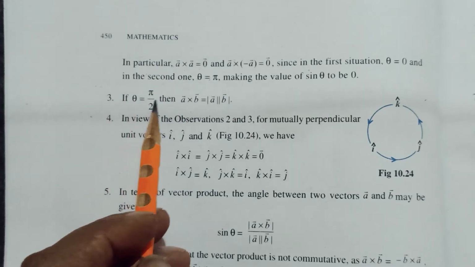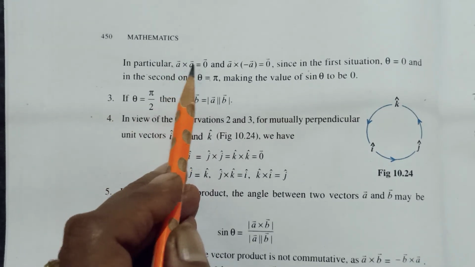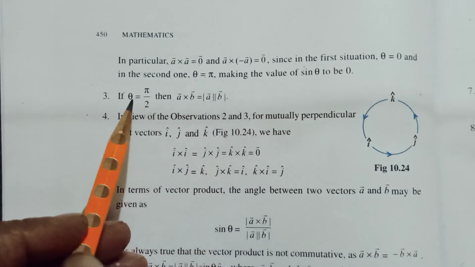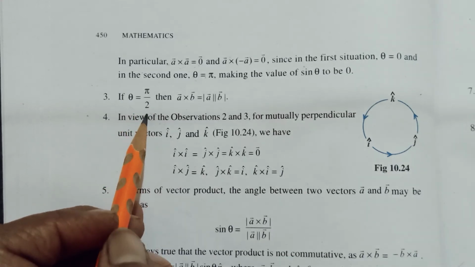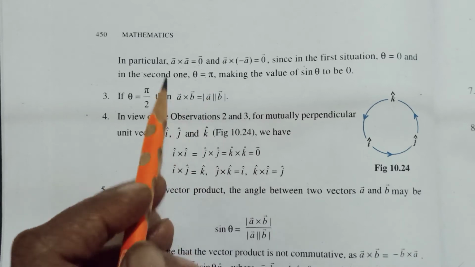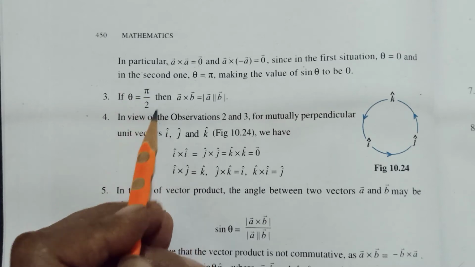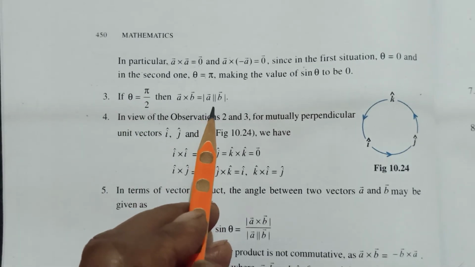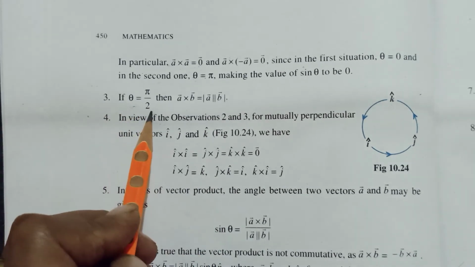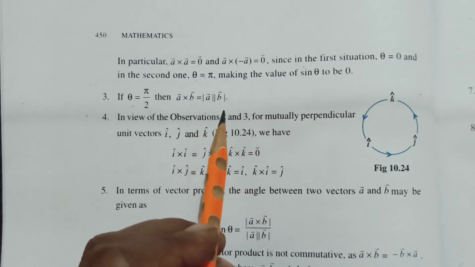Alright, now if theta is pi by 2, you remember in the dot product the maximum magnitude came when a dot a was modulus of a square. Now if theta is pi by 2, meaning two vectors are perpendicular, here the maximum magnitude comes the other way around. In the scalar product, if theta was pi by 2, the dot product was 0. Here it is vice versa. If they are perpendicular, it will give you the maximum magnitude, that is modulus of a into modulus of b.